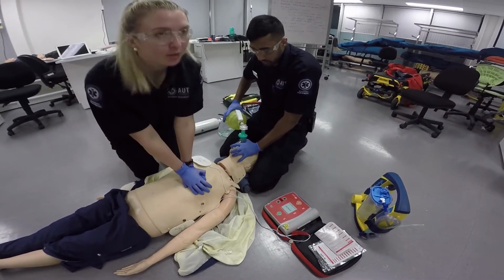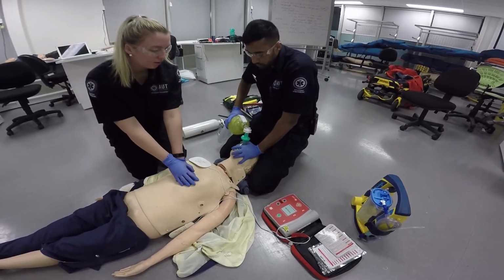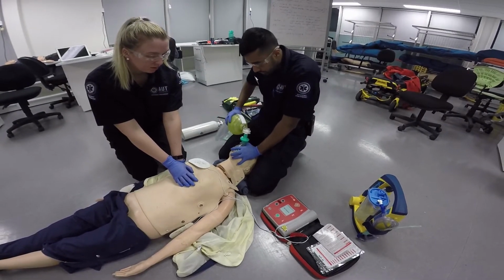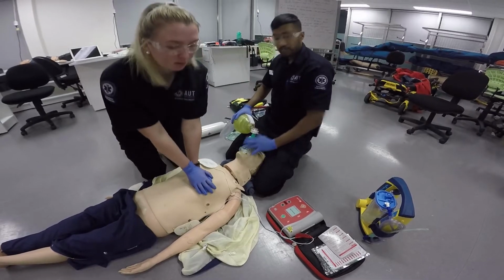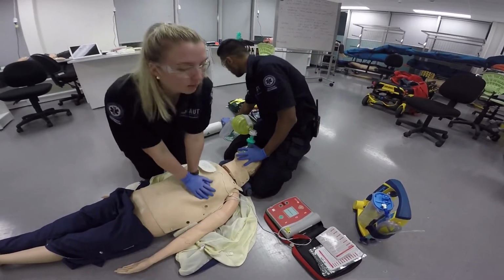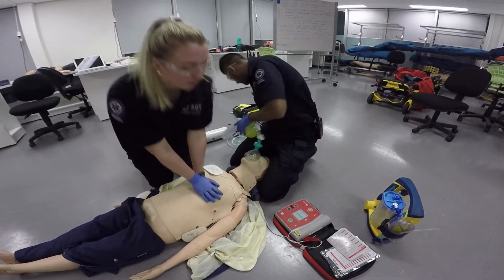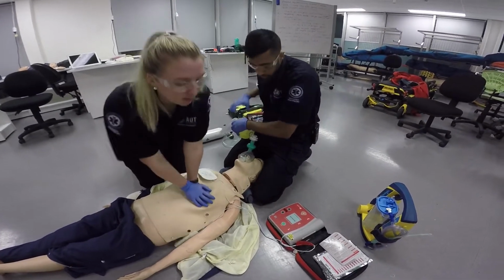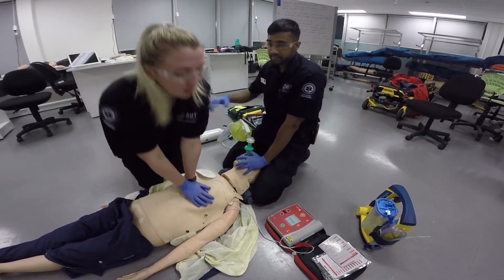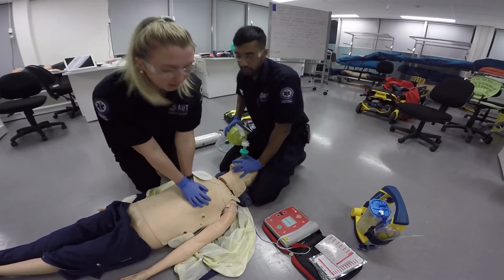25, 26, 27, 28, 29, 30. Alright, so I'm going to ventilate the patient looking for chest rise, using a C and an E grip. Good chest rise. Alright, next time the defib monitor goes on, Shawnee, we'll trade places towards the left, and then we'll trade roles, alright? Yep.